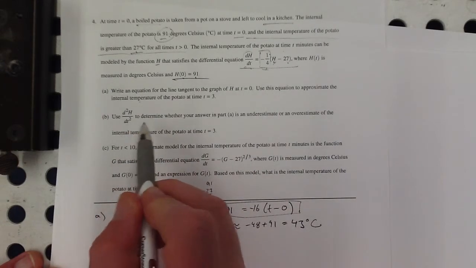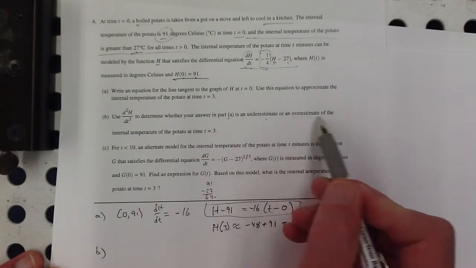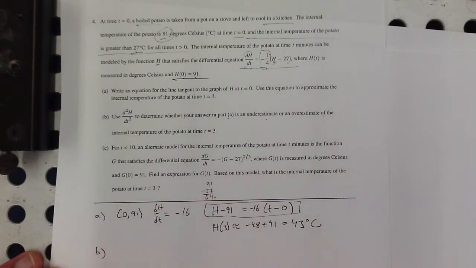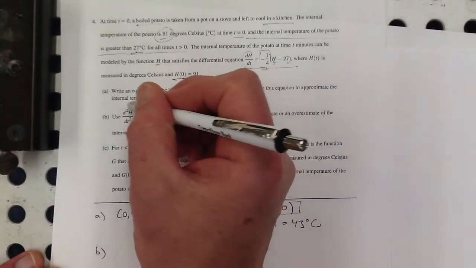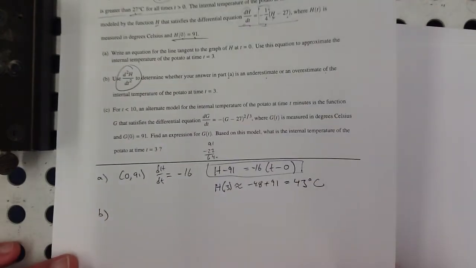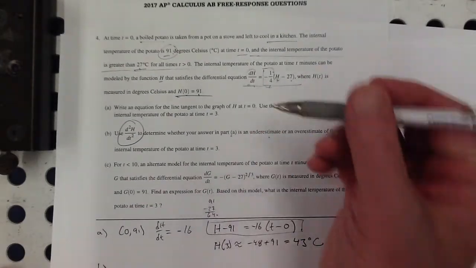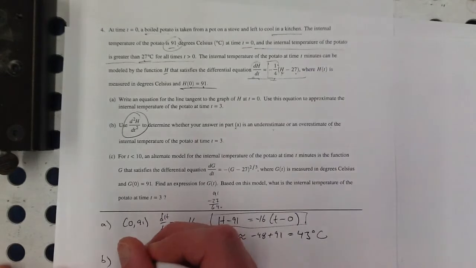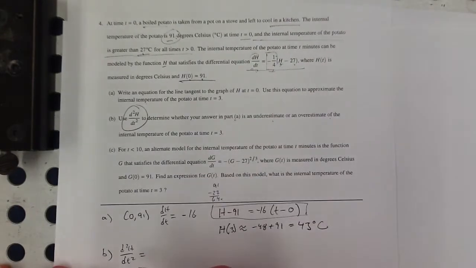All right. Part B. Use the second derivative to determine whether your answer in Part A is an underestimate or an overestimate of the internal temperature. Okay, so before I even think about underestimate or overestimate, they're saying use the second derivative, so I need to find that. The second derivative is the derivative of the derivative. So if I take the derivative of this, it just gives me the second derivative, right? Derivative of that is that.